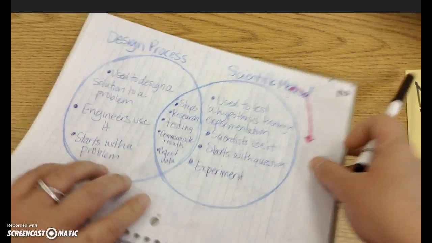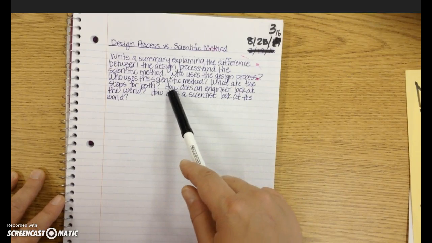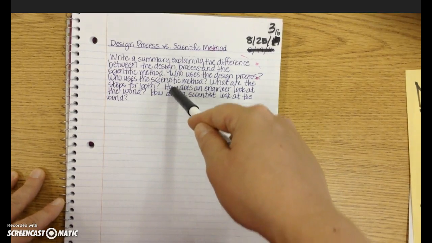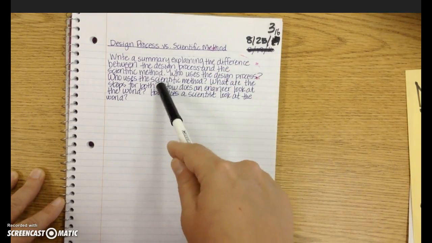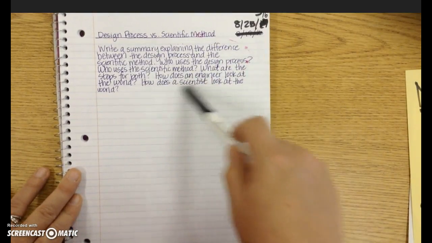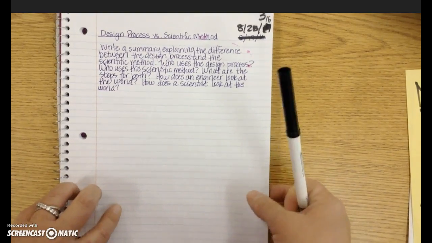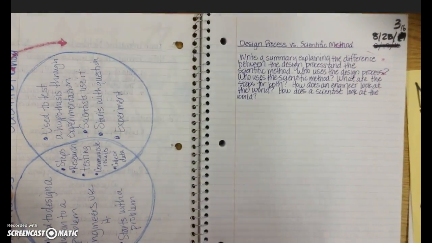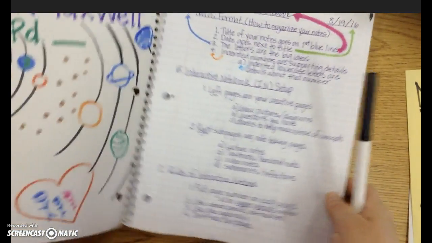So you're going to use this Venn diagram that we just made, and you need to add what the steps are for both. There are posters around the room. You have worksheets in your work folder that should help you remember if you don't remember the steps for both. But you need to write your summary here. I don't need you to write this part down. You can just go ahead and write your summary on this page. I will be checking this by the due date that's on your activity list, so make sure that you are checking your activity list to find out the due date for this activity.